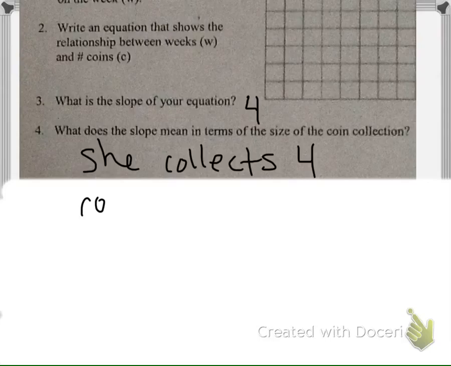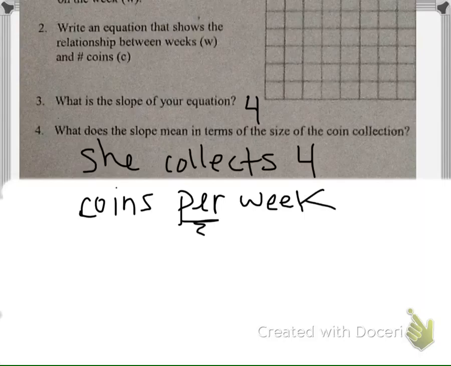Alright, next, number 3. What is the slope of your equation? That was 4. Remember, it's not 4w, it's just 4. What does the slope mean in terms of the size of the collection? It means she collects 4 coins per week. So what we're looking for in your explanation is the word per, or every week, or every 1 week. Something that shows that the slope means for every 1.